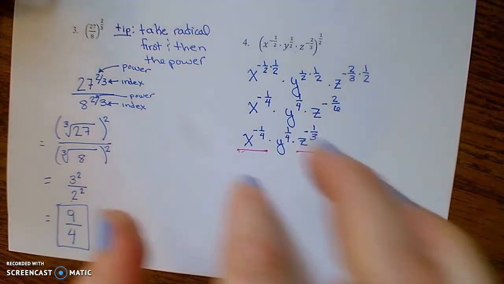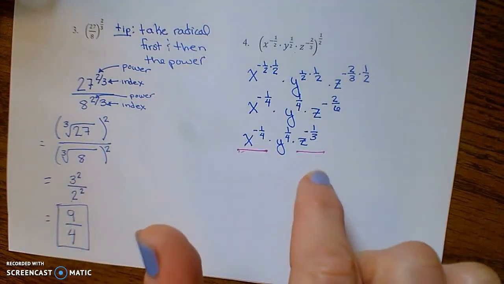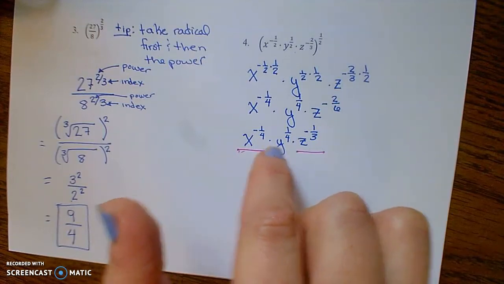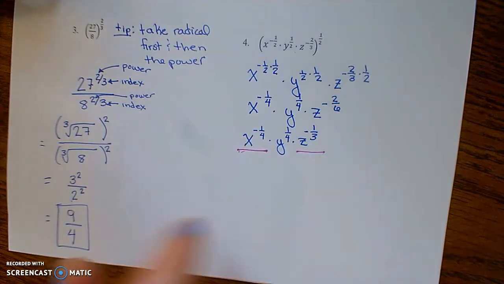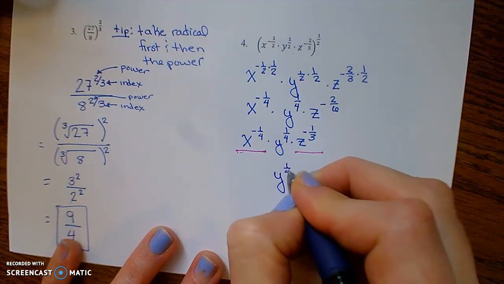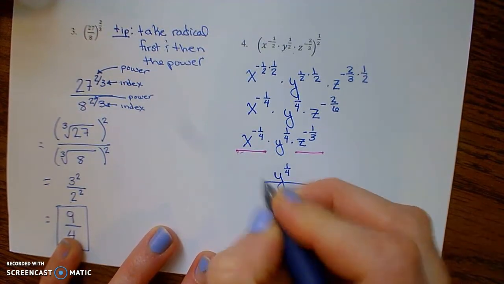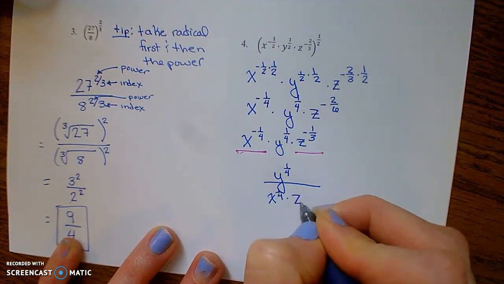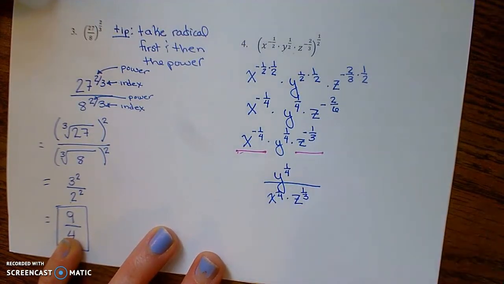But now this whole expression is going to turn into a fraction. Y will stay in the numerator, and the factors of x and z will go in the denominator. So what I have is y to the 1/4 power in the numerator over x to the 1/4 power times z to the 1/3 power in the denominator.